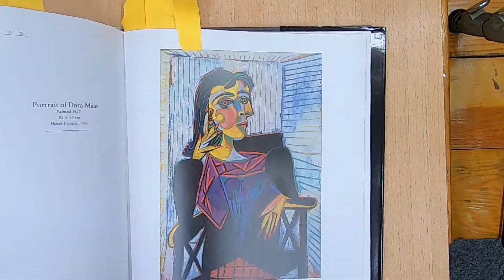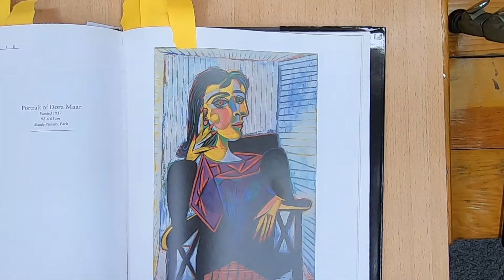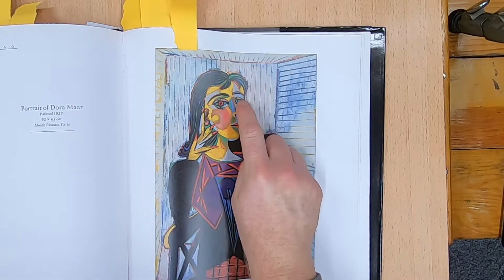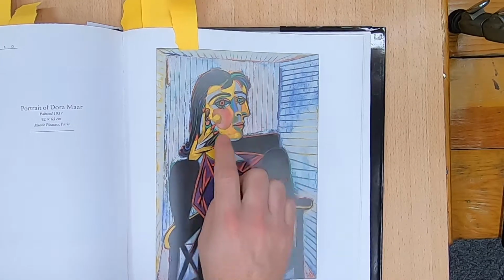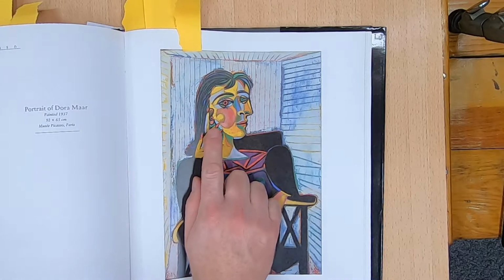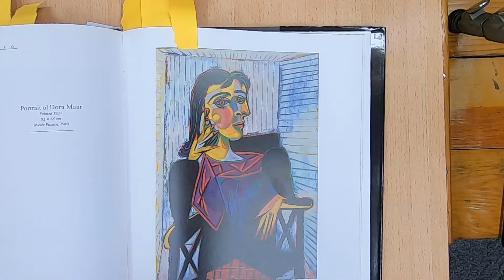Okay, and then we're going to flip here. This is the portrait of Dora Maar. This is in the Musée Picasso in Paris. Again, we've got a side profile face here, and this eye is actually pointed in the other direction. We have a forward-facing eye here. Her hands are very elongated and stylized.